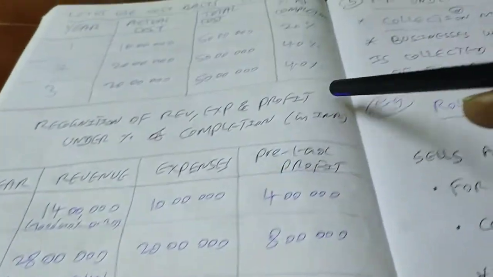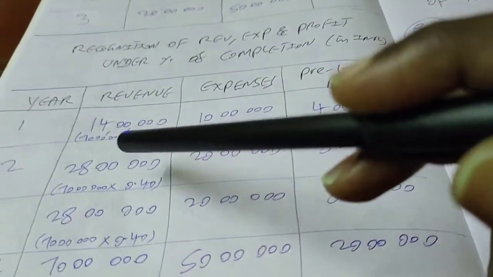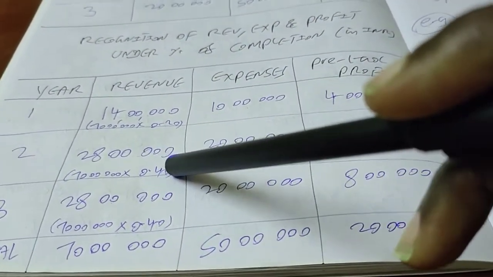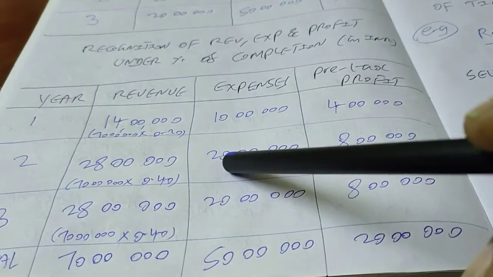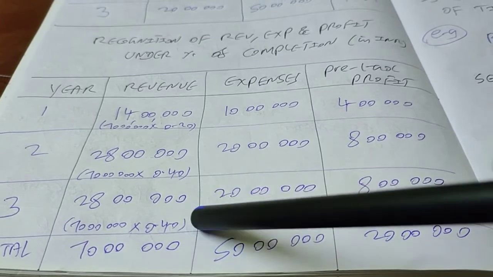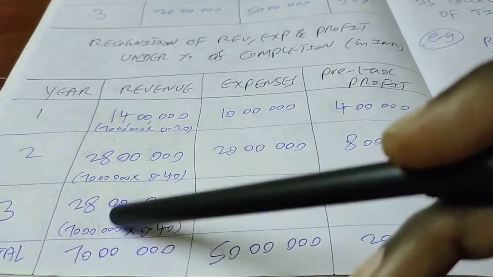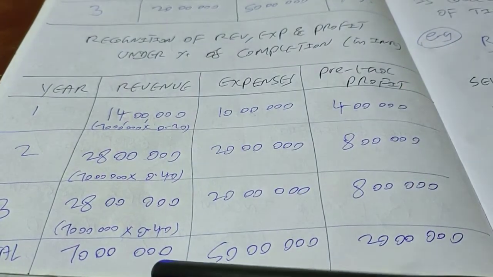Year 2, percentage of completion is 40, and year 3 also 40. So 40% of the total agreed price of 70 lakhs gives you 28 lakhs. Year 3 again 28 lakhs. How do you get that? 40% of 70 lakhs, 28 lakhs. Put the total of all three: 28 plus 28 plus 14 gives you 70 lakhs.